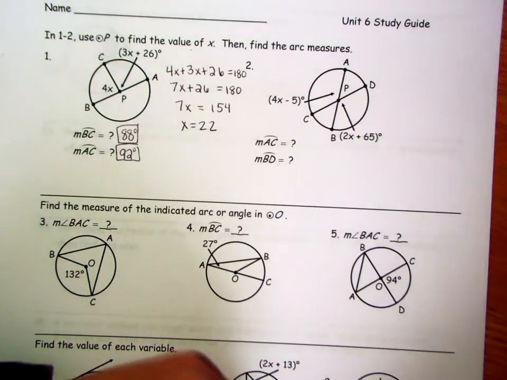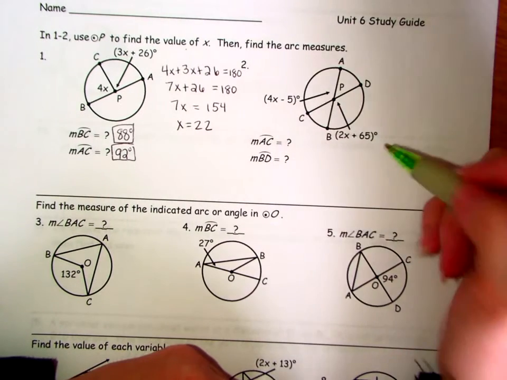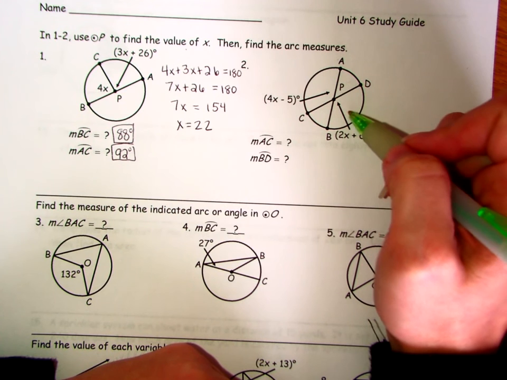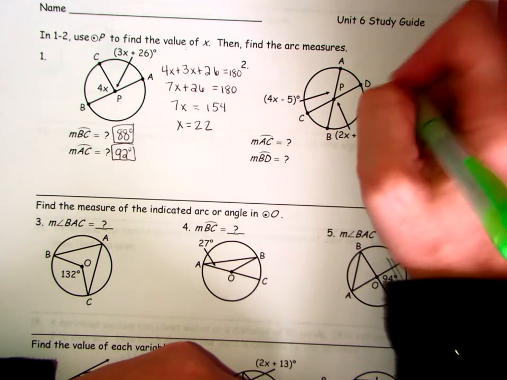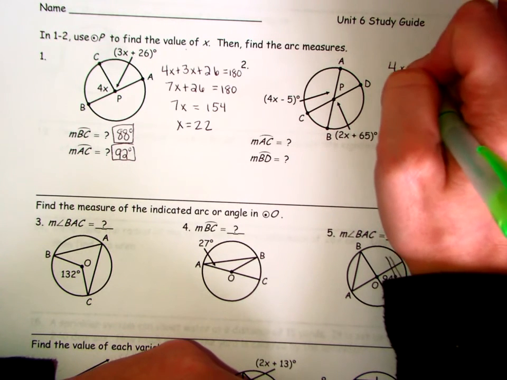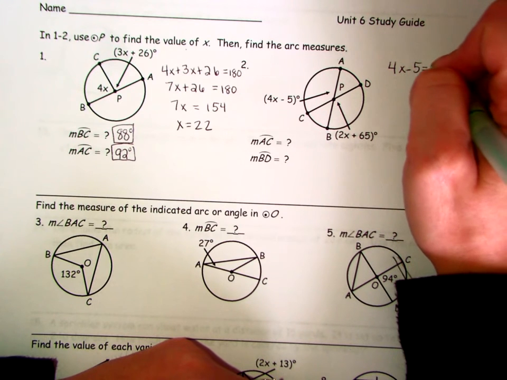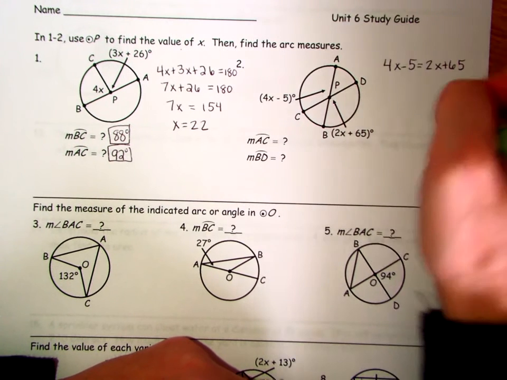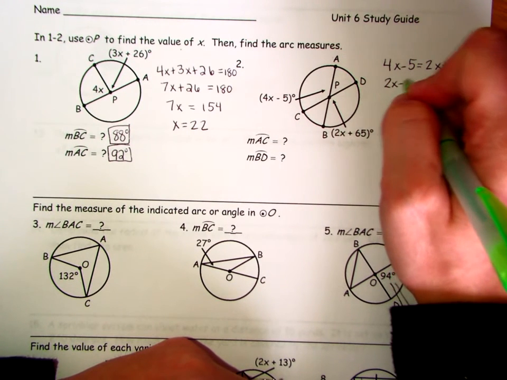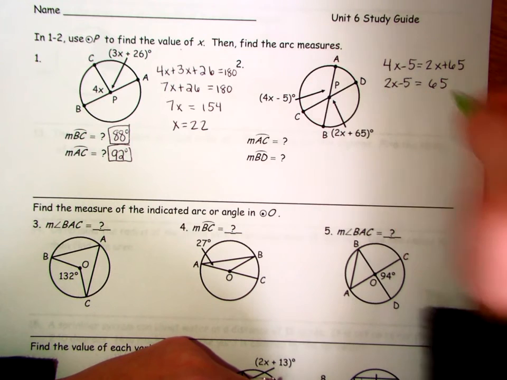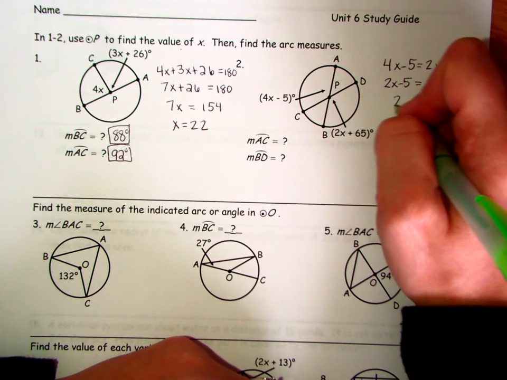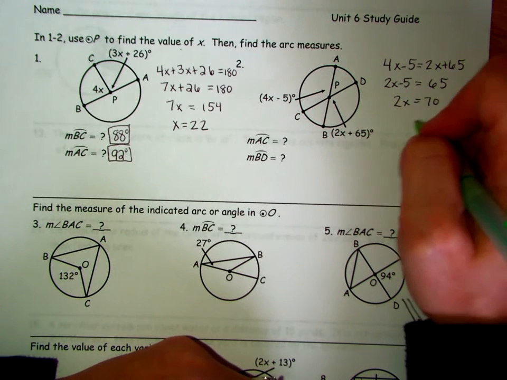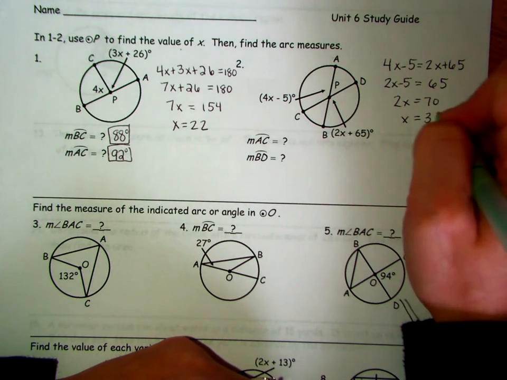Now, let's look at this one over here, number 2. In number 2, if you'll notice, we've got 2 vertical angles. That means that these vertical angles have to be congruent, which means their measures equal each other. So 4x minus 5 will equal 2x plus 65. And now we're going to solve for x. We'll subtract 2x from both sides. We'll add 5 to both sides, so 2x is going to equal 70. We'll divide both sides here by 2, so x will equal 35.